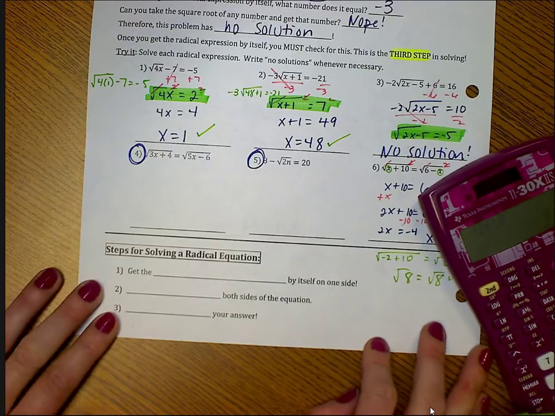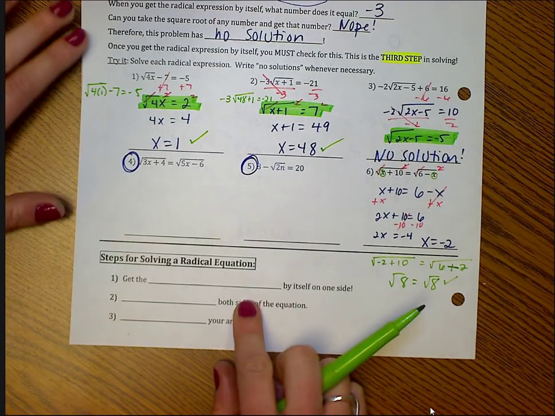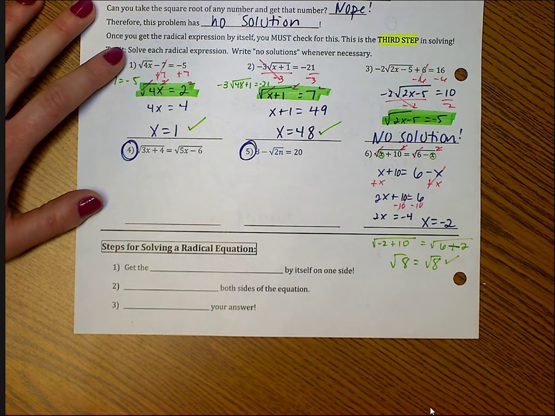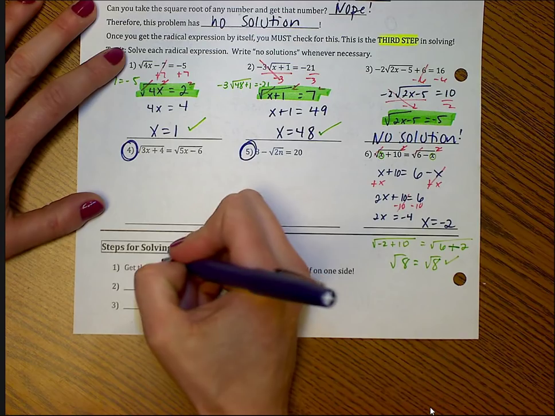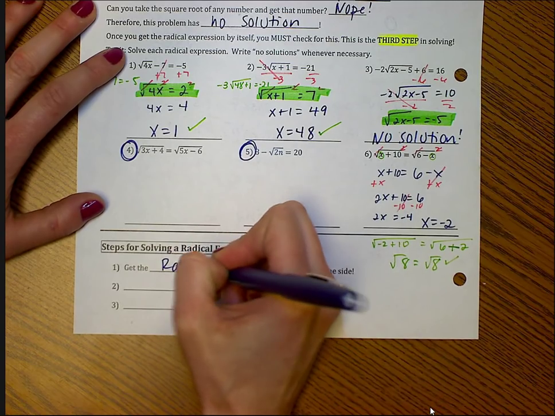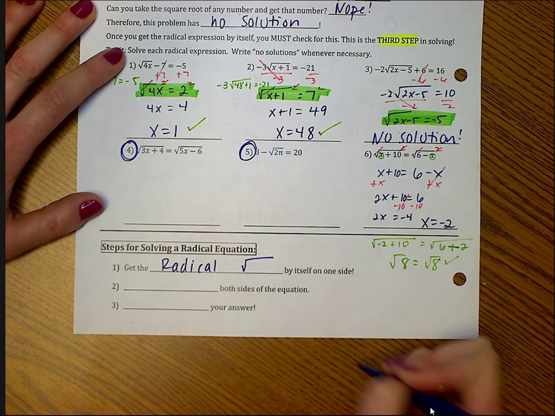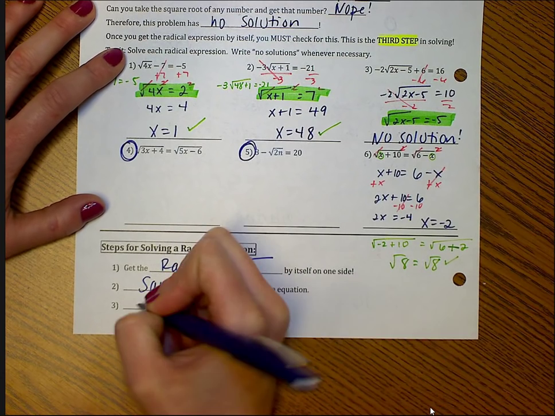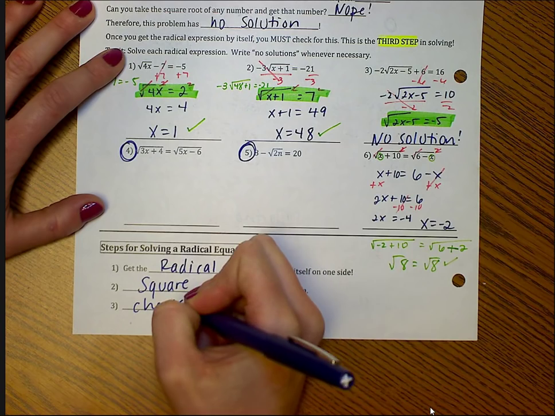Okay, try 3 and 4, and let's just generalize the steps at the bottom here. We've gone through it all, but this will kind of be nice to have as you're practicing in class tomorrow. First step is get the radical, which is just everything underneath the square root, by itself on one side. Then you square both sides, and then you make sure you check your answer.